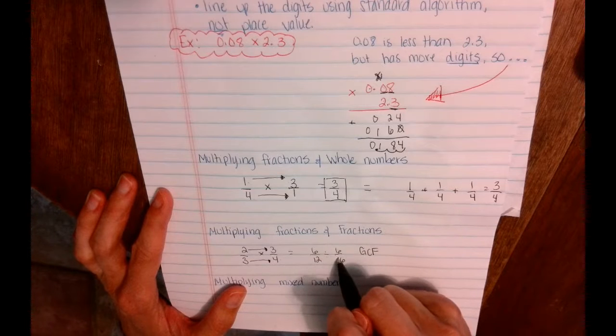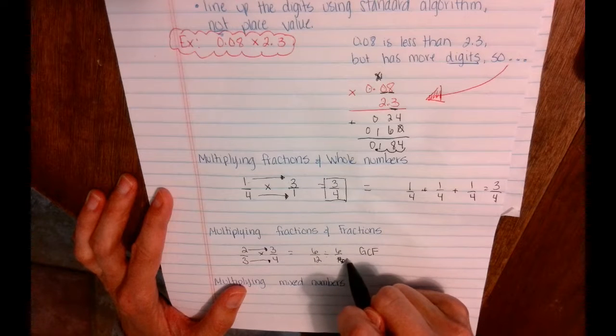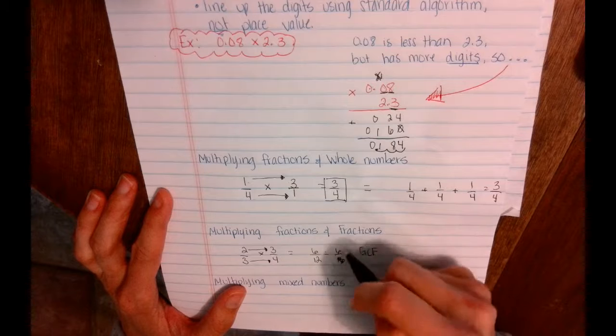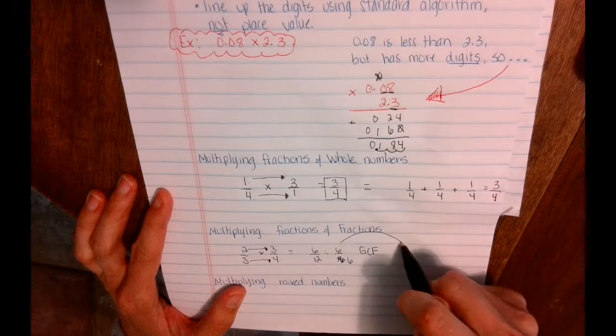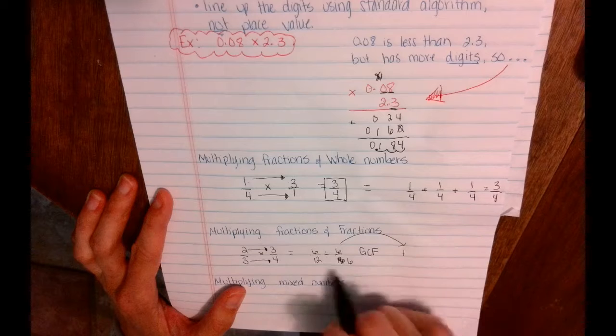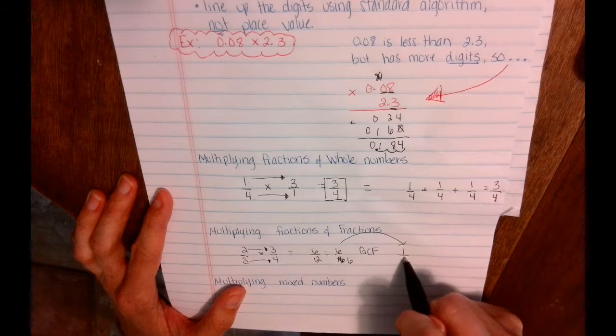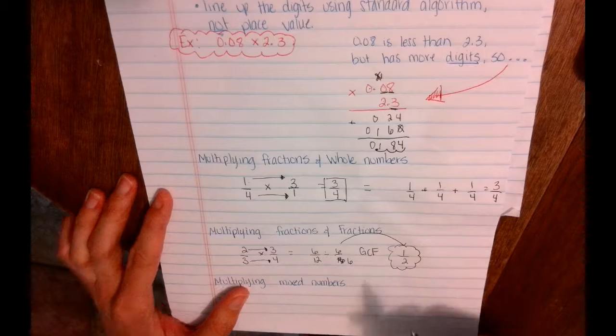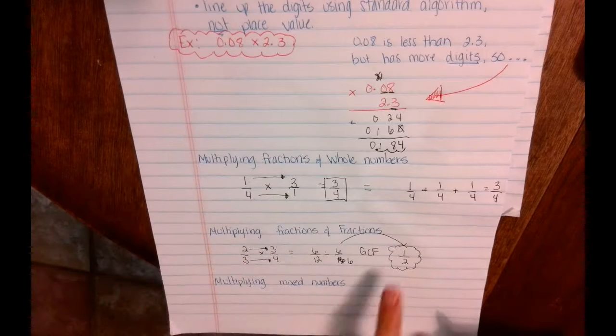Divide by 6. And you can see, I'm going to put the answer over here, sorry guys, that 6 divided by 6 is 1, and 12 divided by 6 is 2. So your final answer there is 1/2. So 2/3 times 3/4 is equal to 1/2. That's your simplified answer.